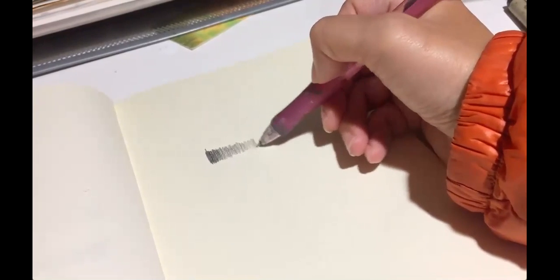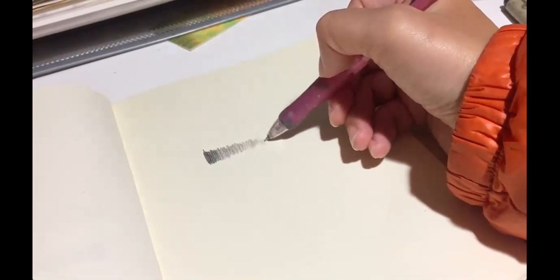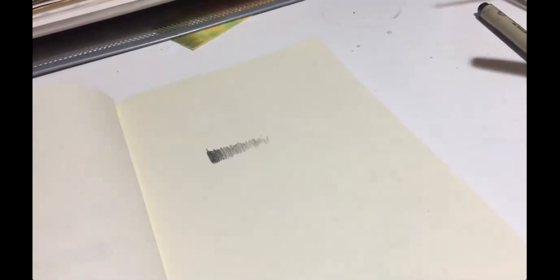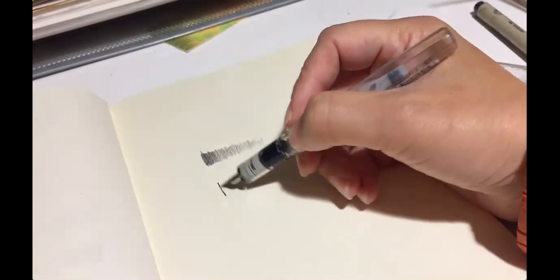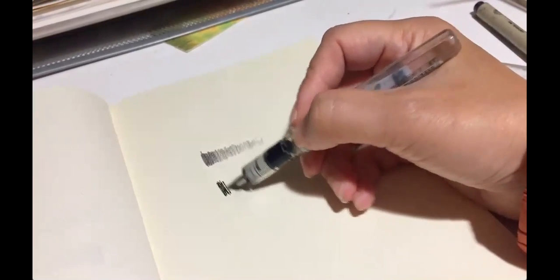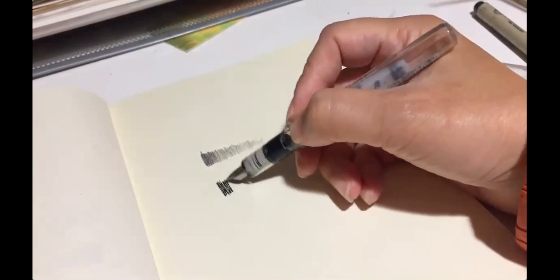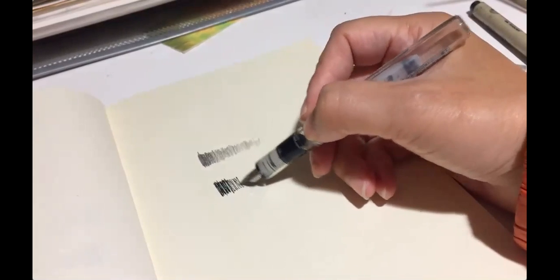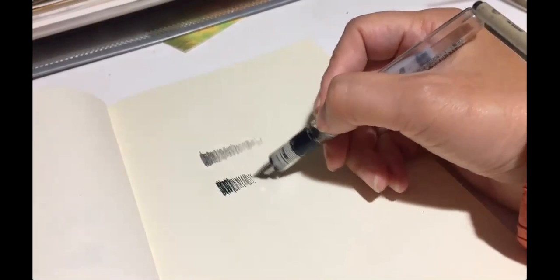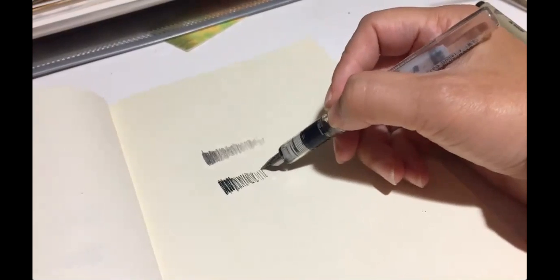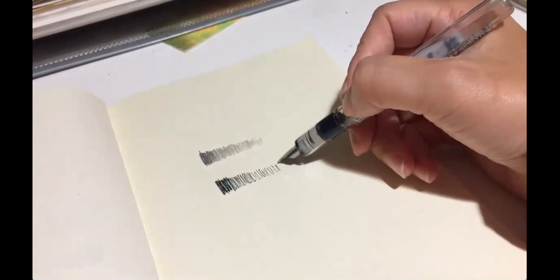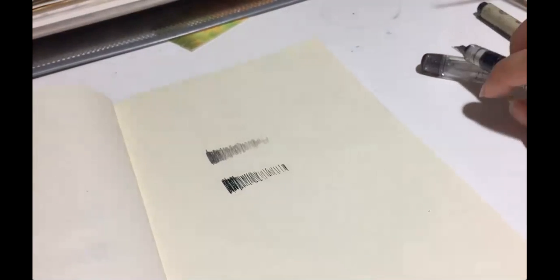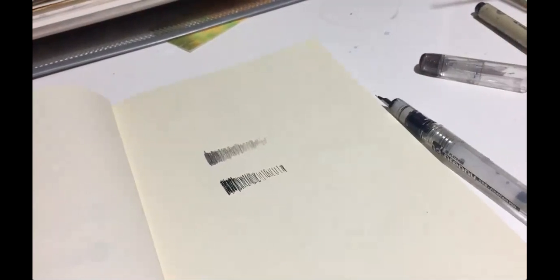If you stroke softer, it becomes lighter and lighter. For the second one, I use a fountain pen. For the darker part, I draw more lines to give a darker effect, and the lines are wider apart to make it lighter. That's it.